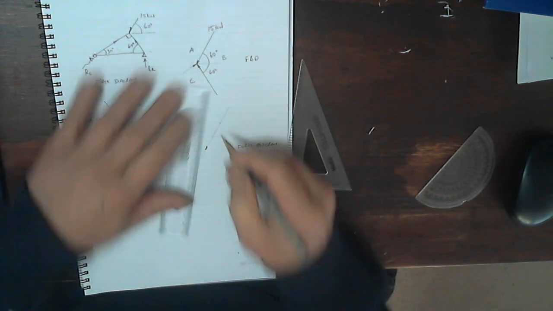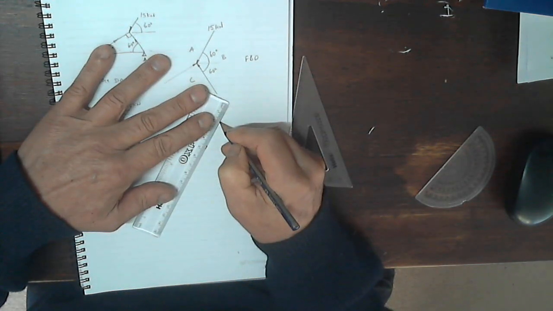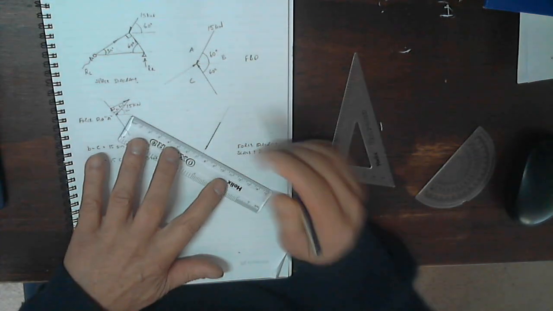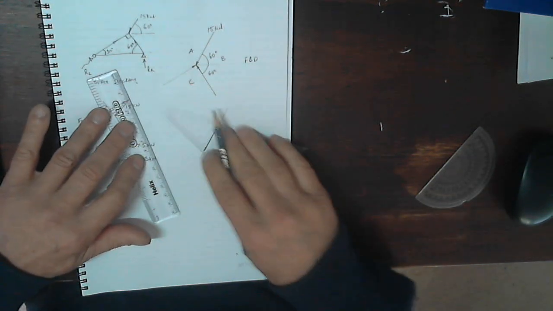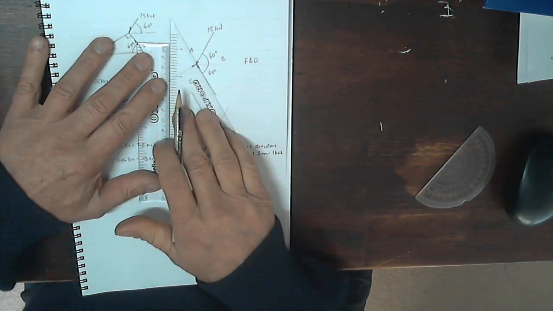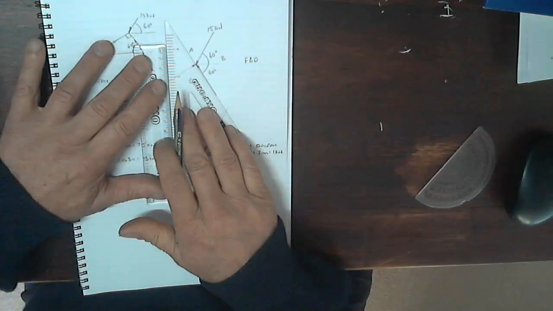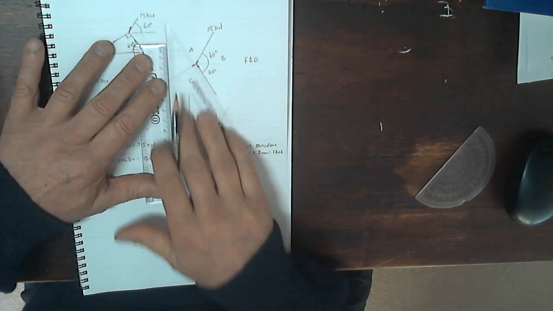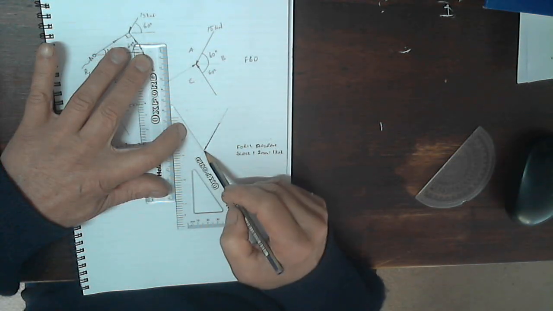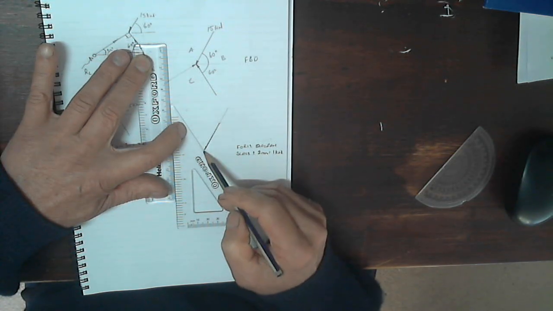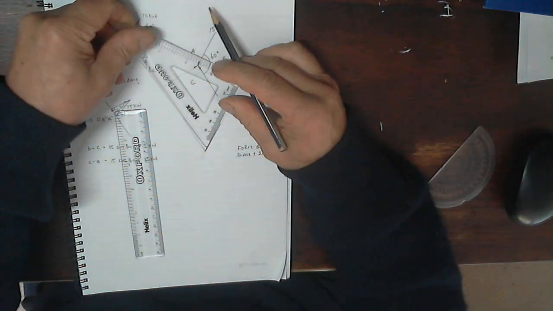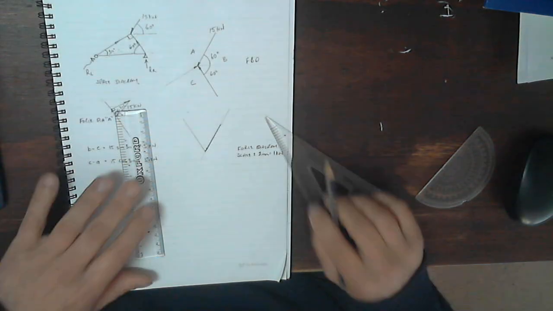That's our 15 kilonewton vector there. Then if we transfer the sense of this one, I think the set square is going to fit in there nicely. Yeah, that's 60 degrees.